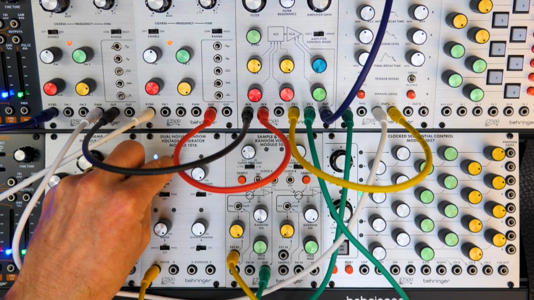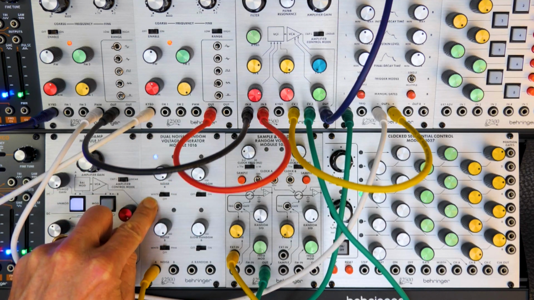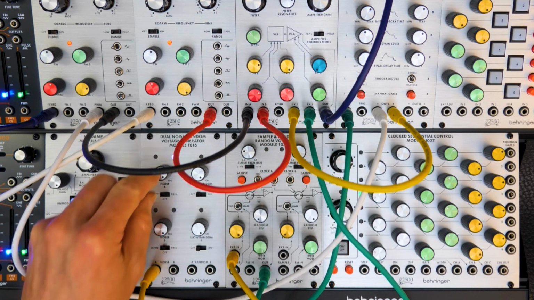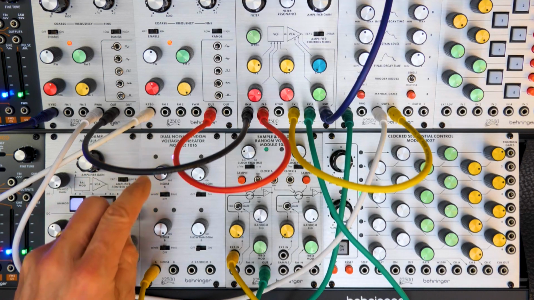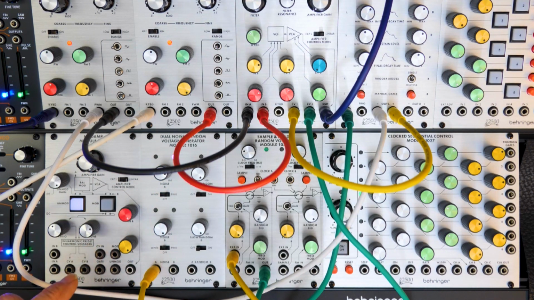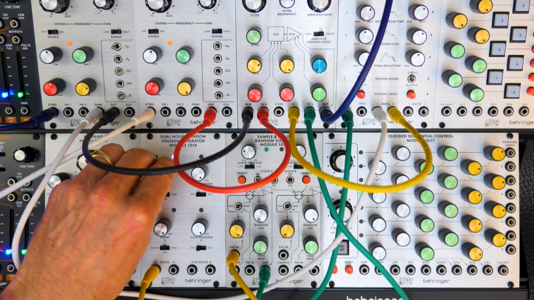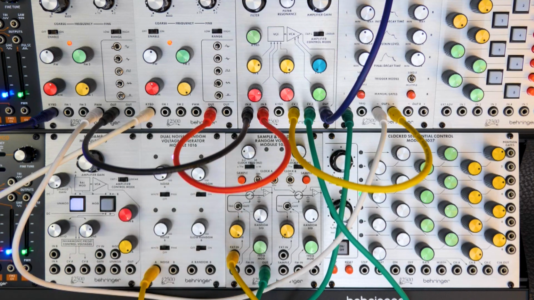Changing from white noise to pink noise. And you can also mix the input signal with the internal random generator.